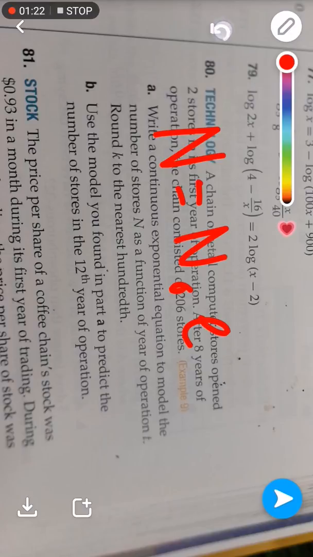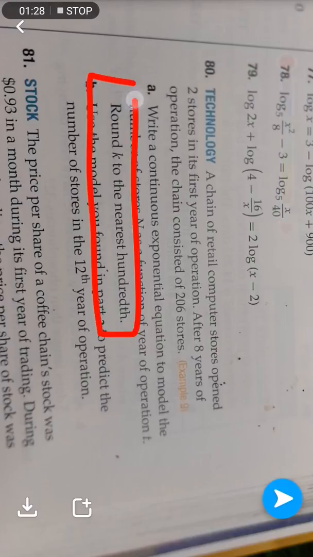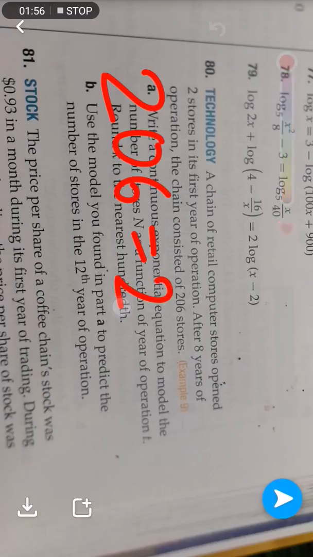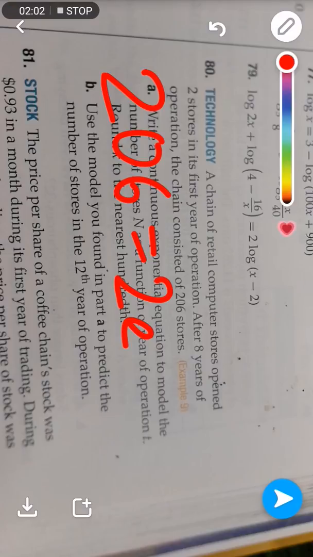Right? Now the second part of this question asks us to solve for k. So we can use the existing information we have in this question to do that. We just replace the final amount with 206 as seen over here. And then we can see that after only 1 year, 2 stores opened. So we know that the initial amount is 2.